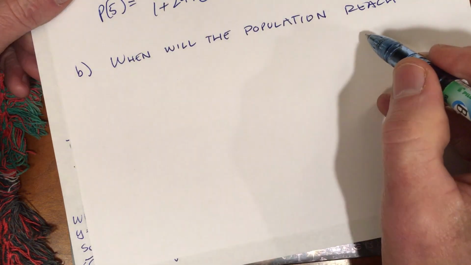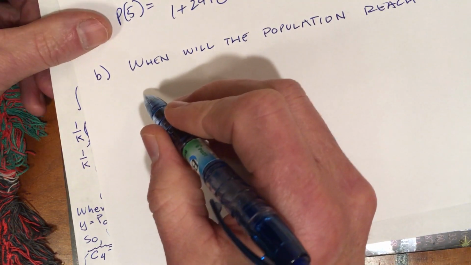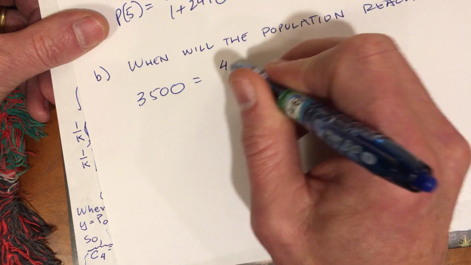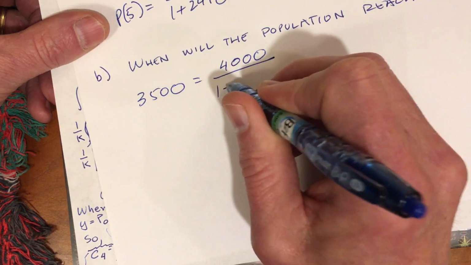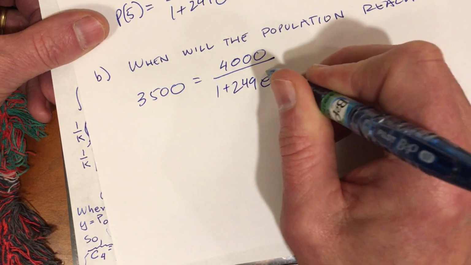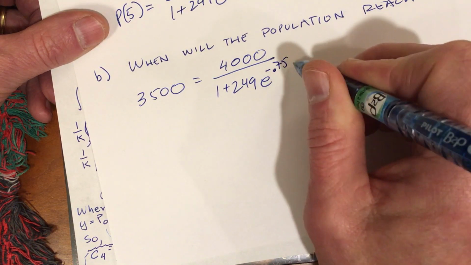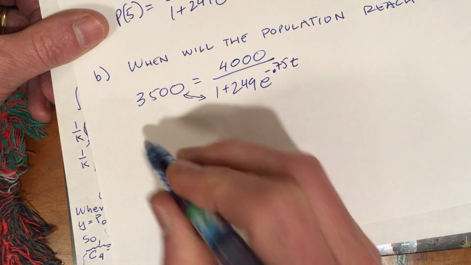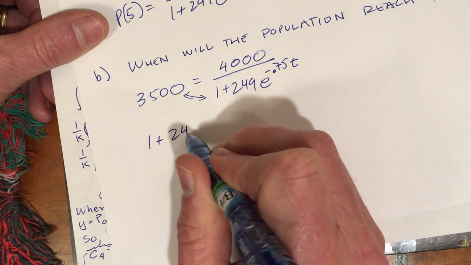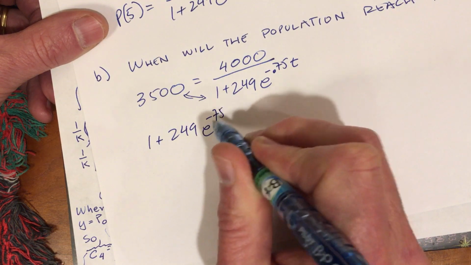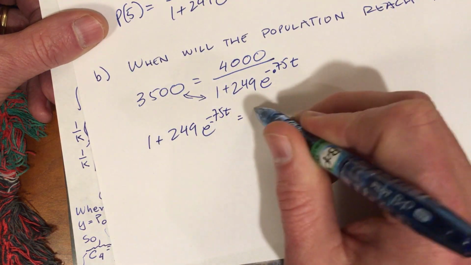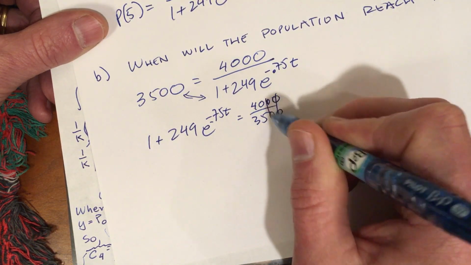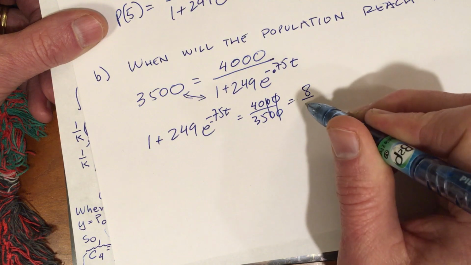When will the population reach 3,500? Same type of thing. I just write 3,500 equals 4,000 over 1 plus 249 e to the minus 0.75 t. How do I solve that? I like the way that you can just switch these. 1 plus 249 e to the minus 0.75 t is equal to 4,000 over 3,500. Cancel some zeros, that's 8/7.